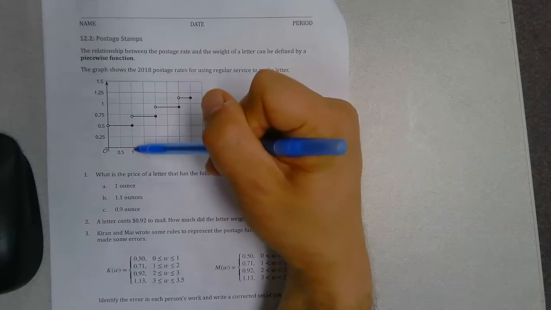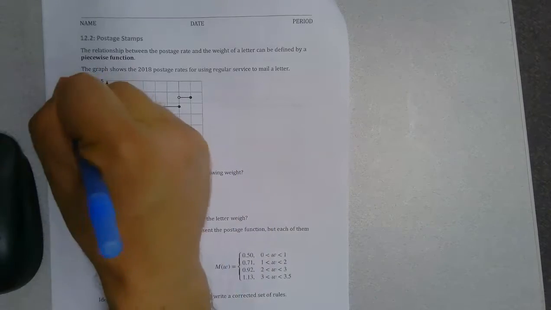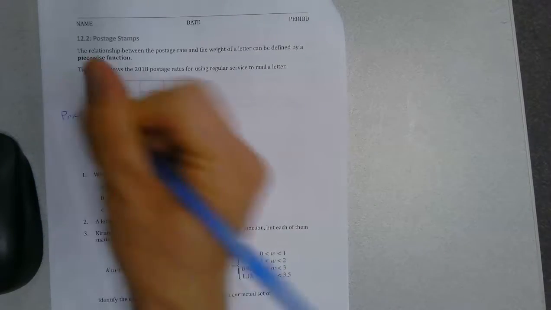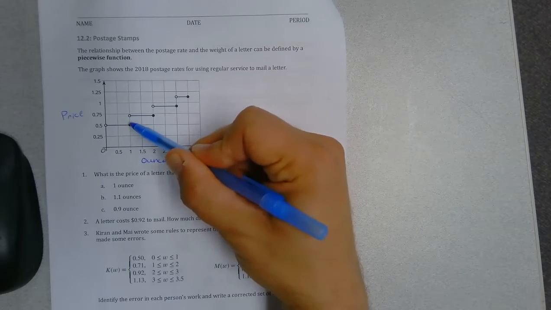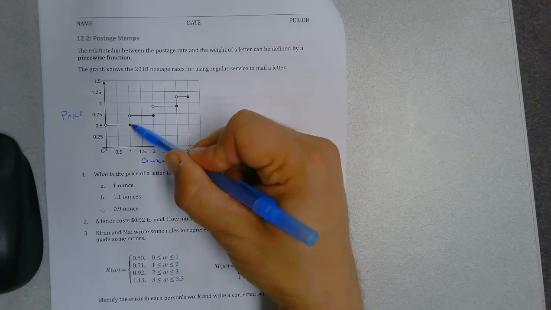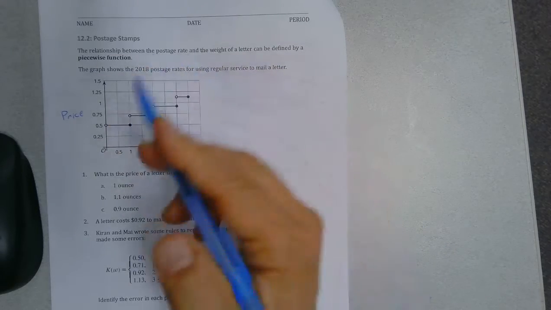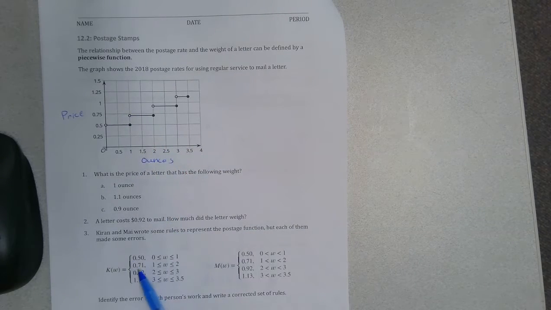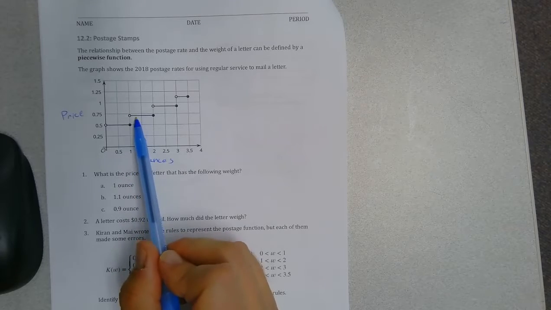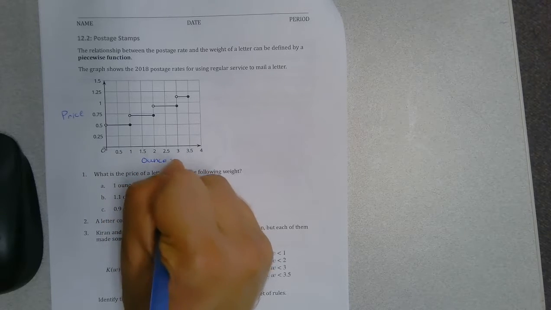1 ounce. If you notice, here are your ounces, and this would be your price. Now with a piecewise function, at 1 ounce, this has a filled-in dot, which means the price is going to be 50 cents. So if the weight is 1 ounce, we're at 50 cents. You don't jump up to that next price level, which looks to be down here. I can tell it's 71 cents, but it's a little bit less than 75 cents. So for 1 ounce, it's 50 cents.